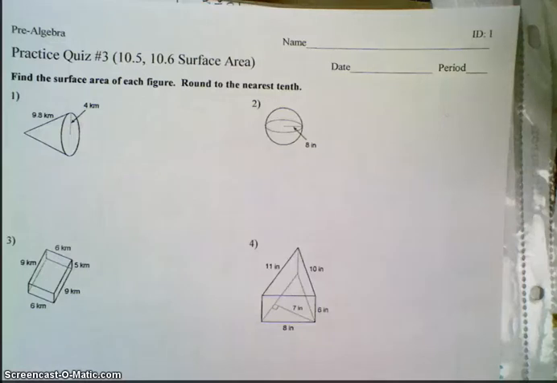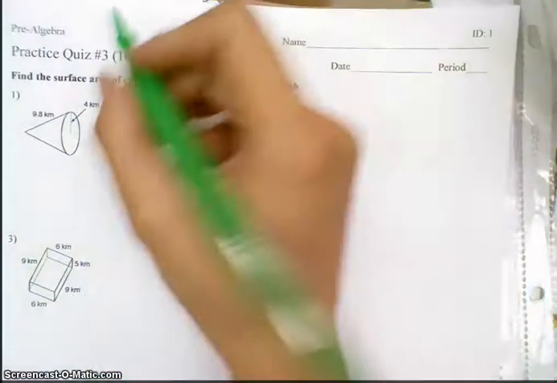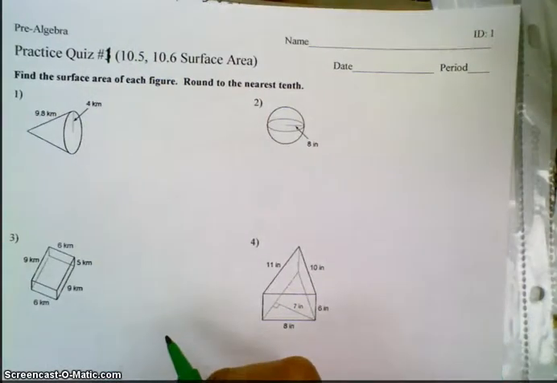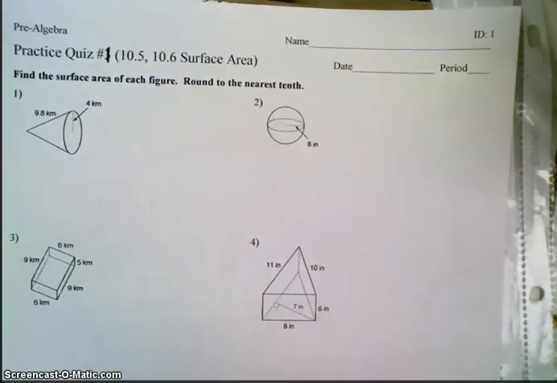Hi, this is Mrs. Zhu, and today we are working on our practice quiz. This is actually practice quiz number 1. It is due tomorrow, and our quiz does involve several shapes that we reviewed in class today.